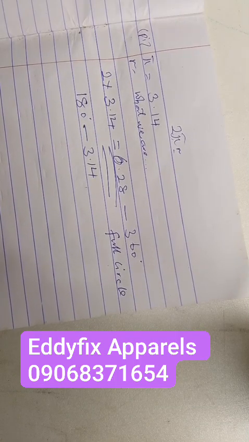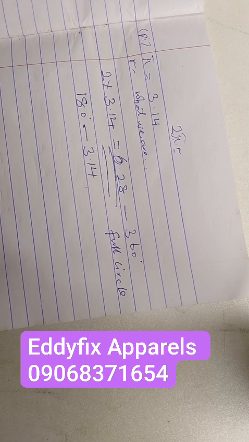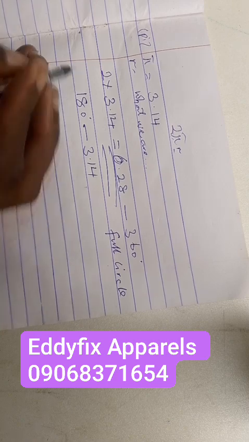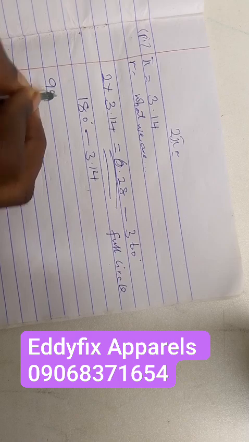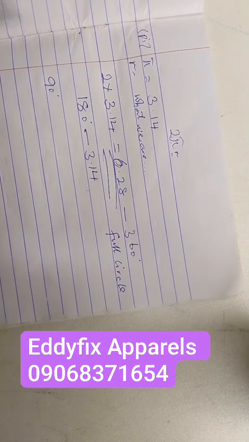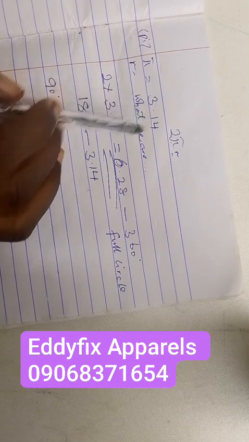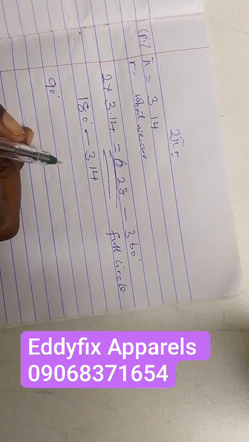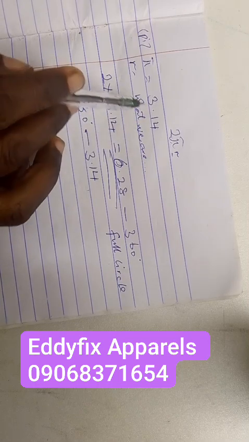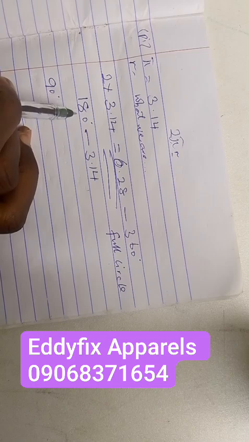Now let's talk about 90 degrees and 720 degrees, okay? Now when we talk about 90-degree flare, we already know that pi is 3.14, isn't it? And pi, which is 3.14, is half a circle, which is 180 degrees.